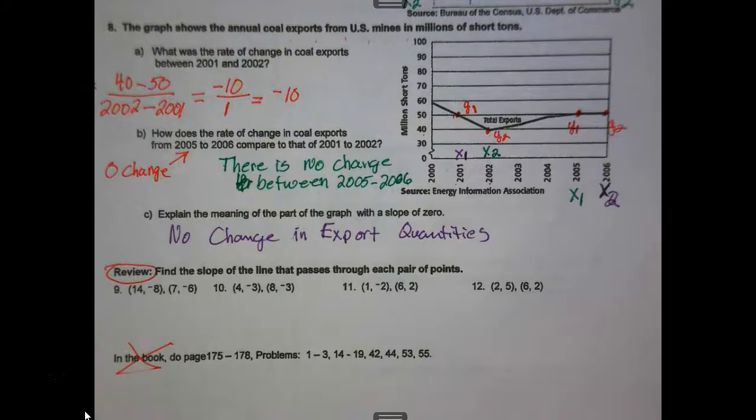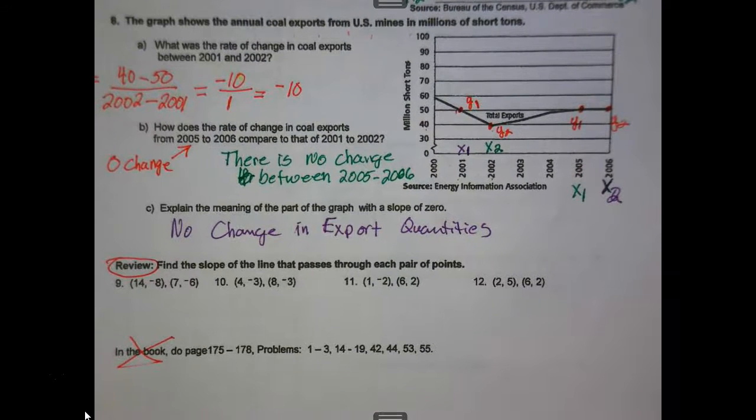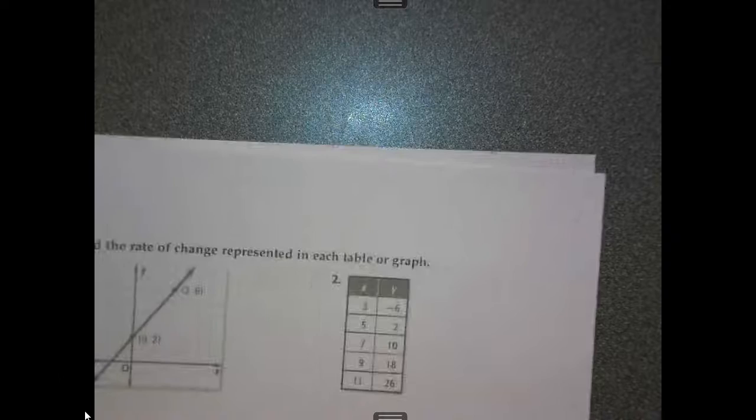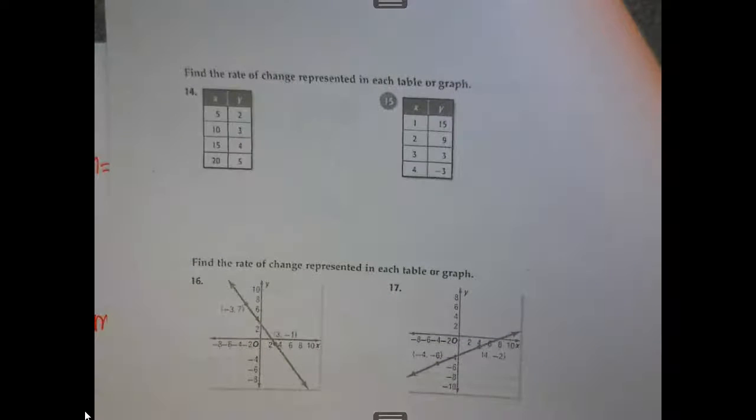All right, so the rest of the problem is your practice work. 9, 10, 11, 12, and then you have this back, 1, 2, 3. And then you have the back of that, 14, 15, 16, 17, and 18. Questions, comments, concerns? Wonderful. You guys are off on your own.